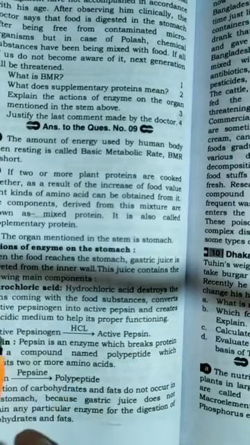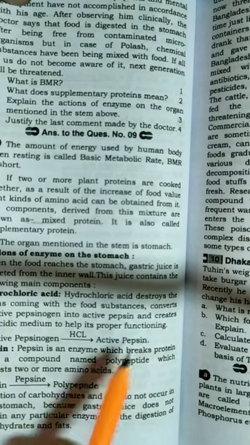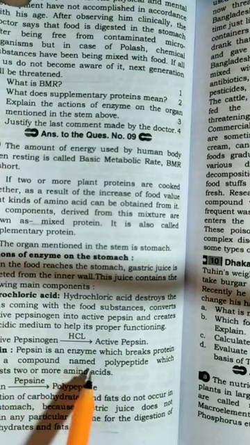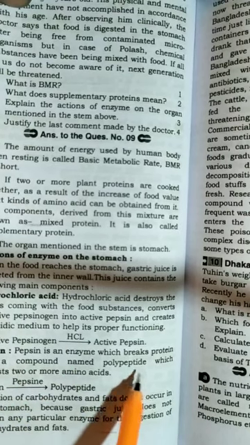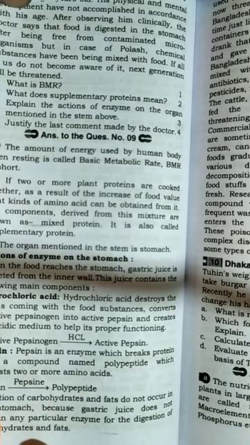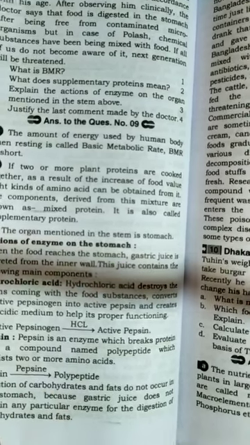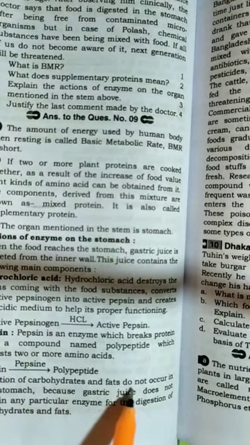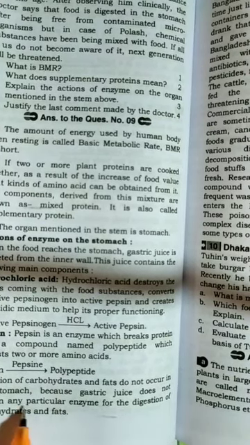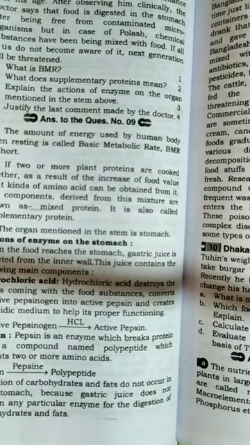This is inactive pepsinogen. With the help of hydrochloric acid, it converts to active pepsin. Pepsin is an enzyme which breaks protein into a compound named polypeptide, which consists of 2 or more amino acids. Protein breaks down into polypeptide with the help of pepsin. Digestion of carbohydrate and fats does not occur in the stomach because gastric juice does not contain any particular enzyme for the digestion of carbohydrate and fat.